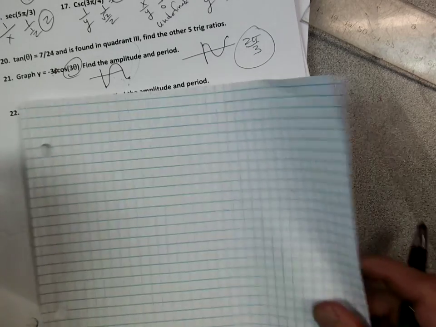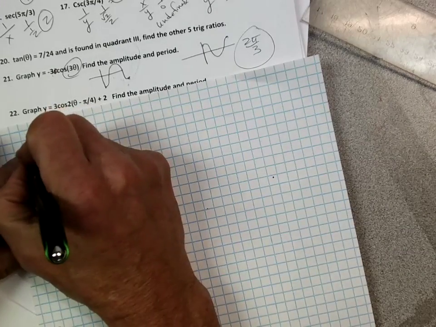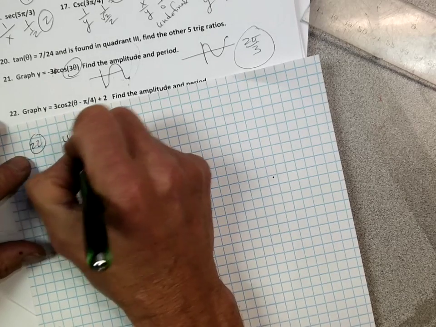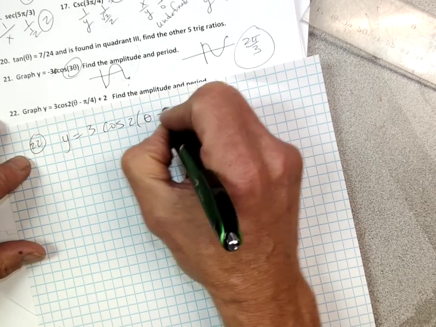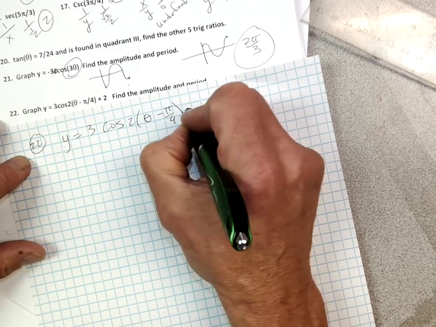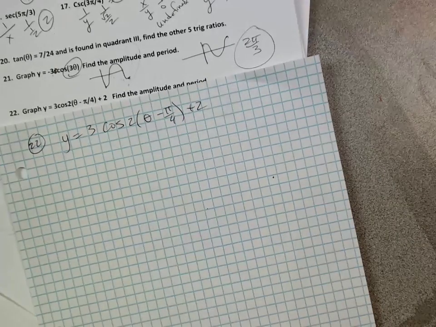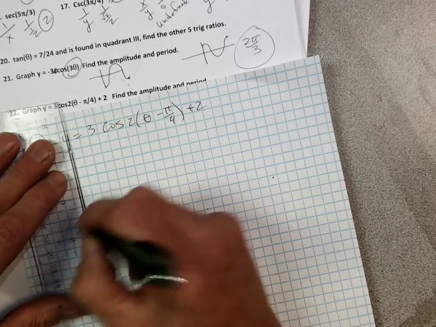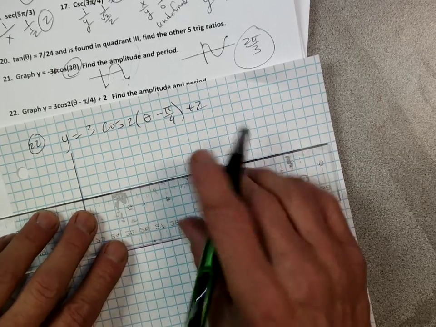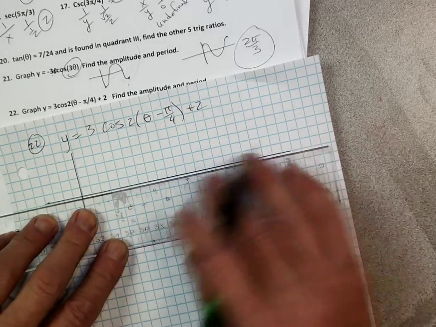Almost done. Let's graph 22. 3 cosine of 2 theta minus pi over 4, plus 2. Oh man, this one's going to be hard. I can do it. So can you. First of all, let's just do this. This one's going to be a little harder for you. I have faith in you, though.